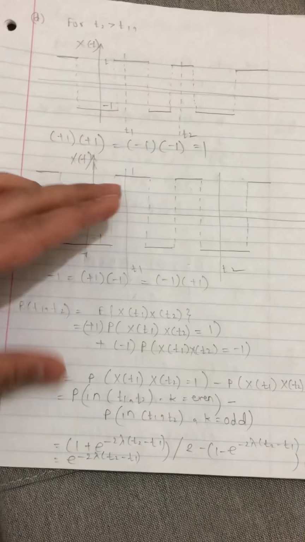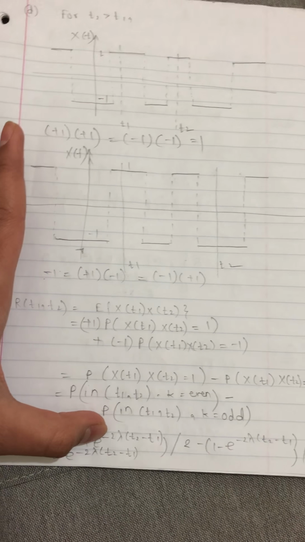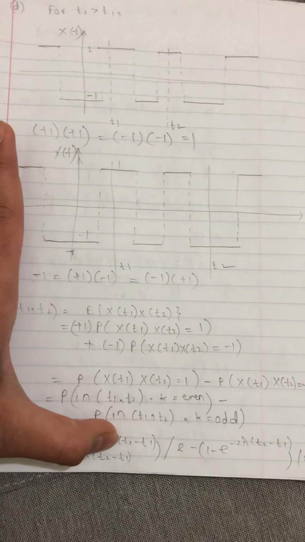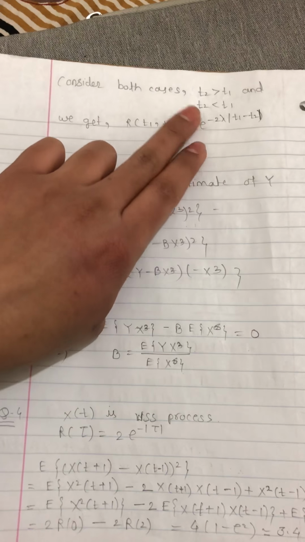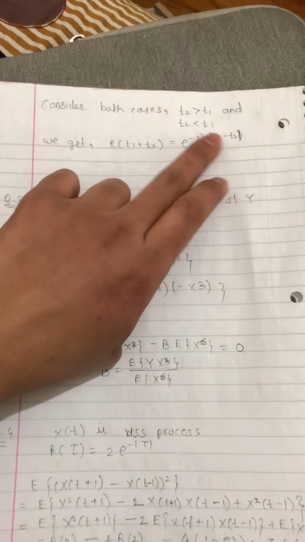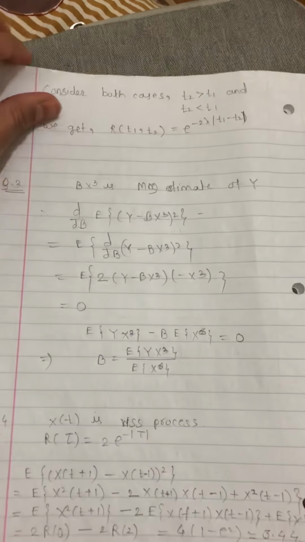When t1 is greater than t2, the final result is e to the power minus 2 lambda, and here it will only change to t1 minus t2. So we can write the generalization as e to the power minus 2 lambda times the modulus of t1 minus t2.